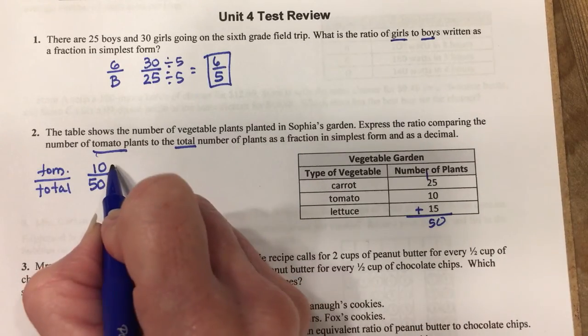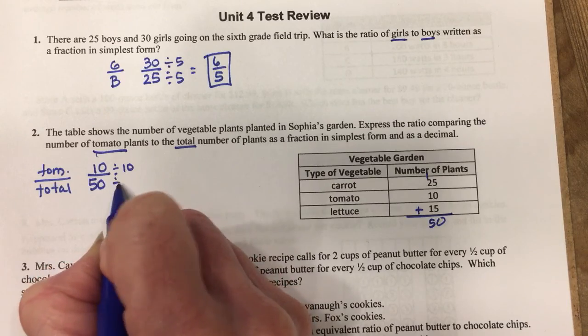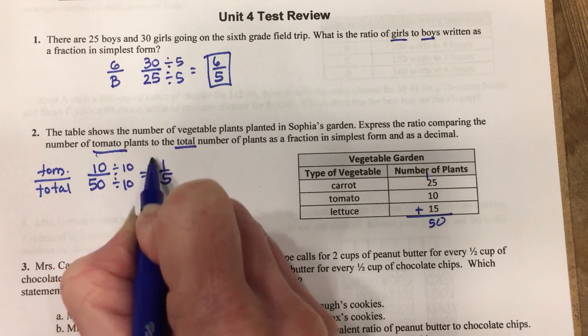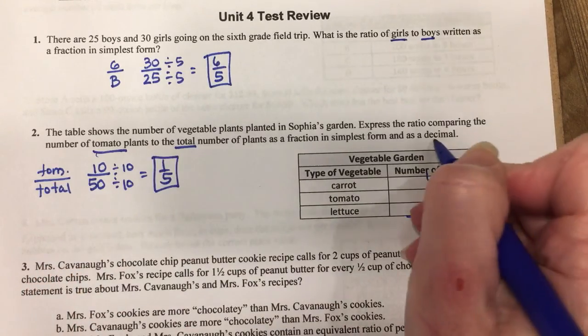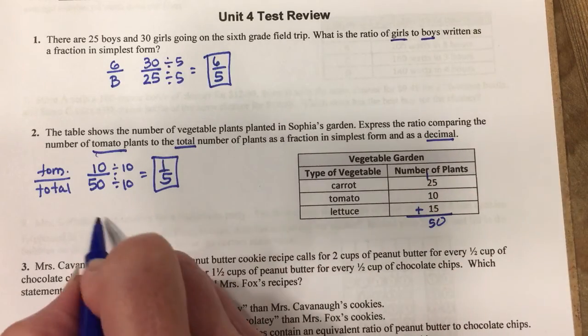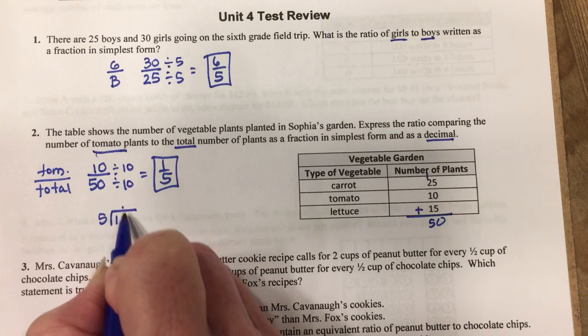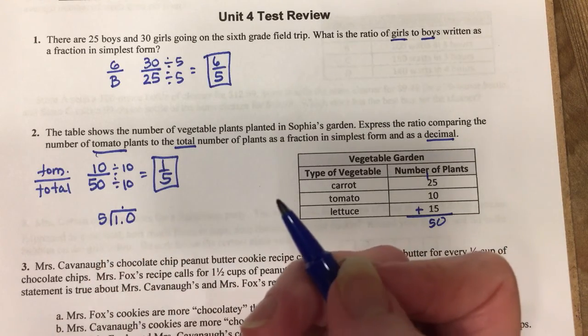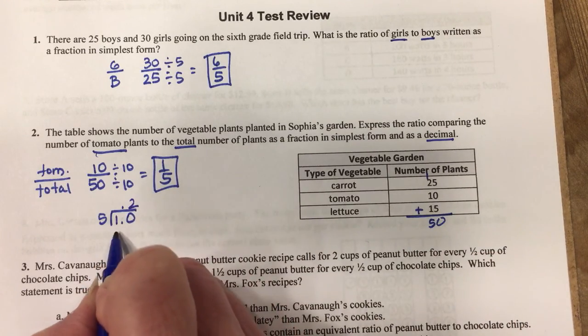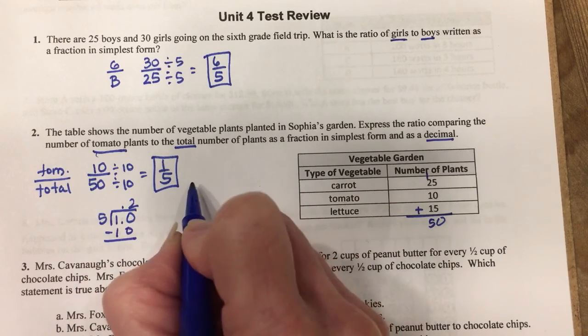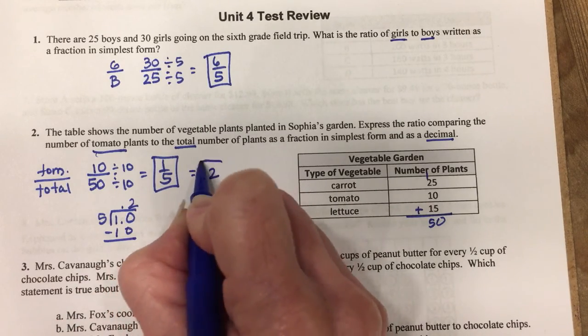And then to simplify that, I need to divide it by 10. That gives me 1/5 as a fraction. And I also need to change it to a decimal. So I'm going to do top in, bottom out, divide that. 5 won't go into 1, so I add my decimal and a 0. 5 will go into 10 2 times. So as a decimal, this is 0.2.